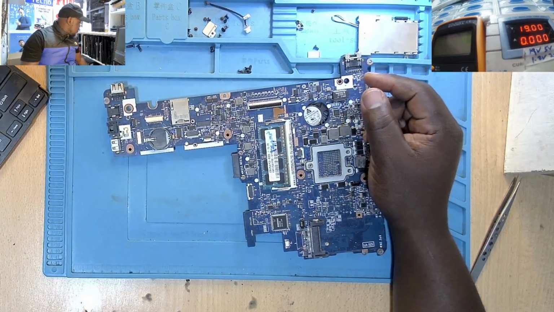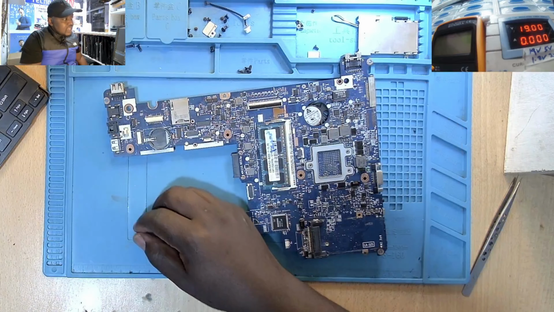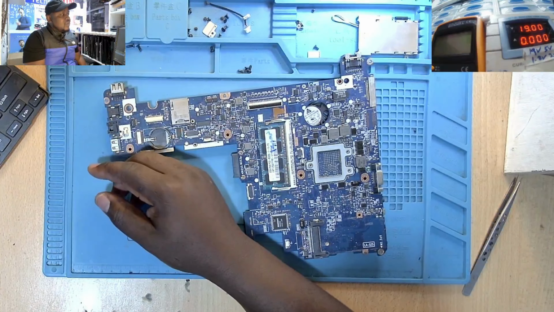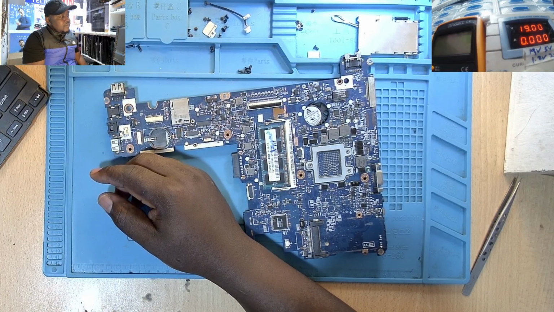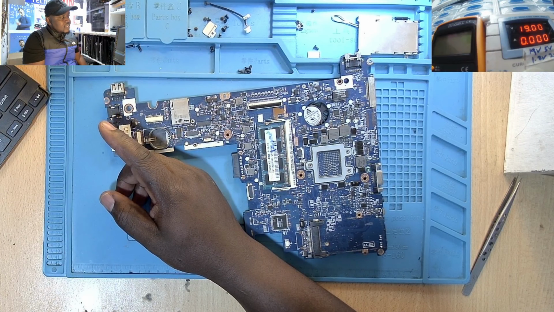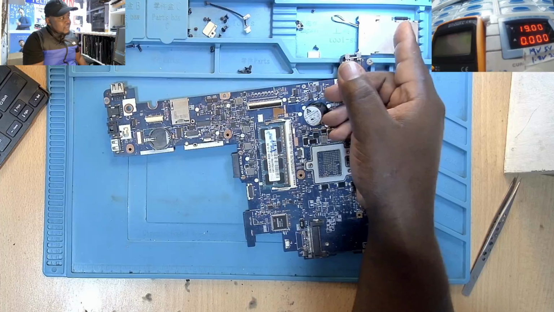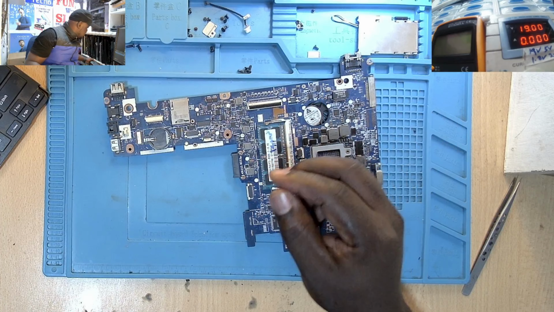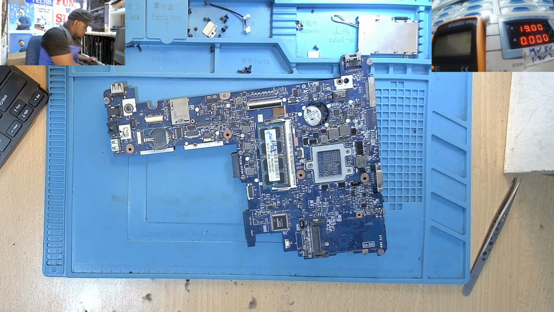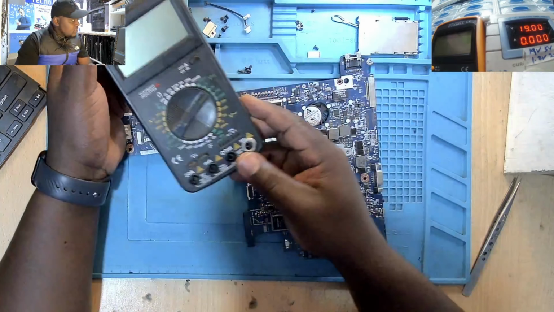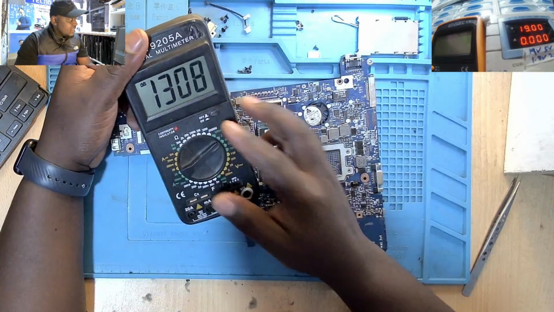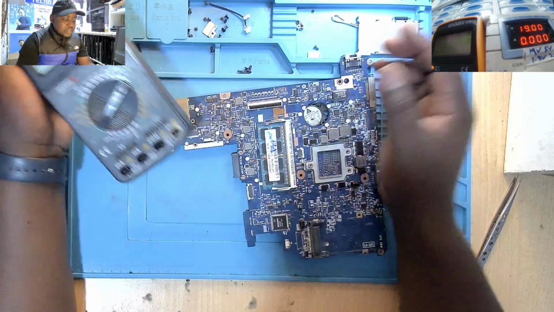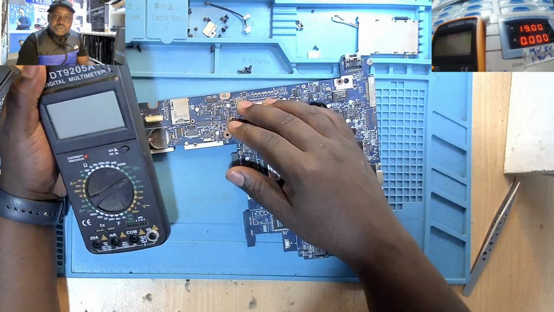I don't know whether you know what a multimeter is. I have one there on my screen, on the top side here. Although I can also use another one, an older multimeter, I stopped using it. So let's just demonstrate with this one. This is a multimeter, and you use it to get voltages on a motherboard.